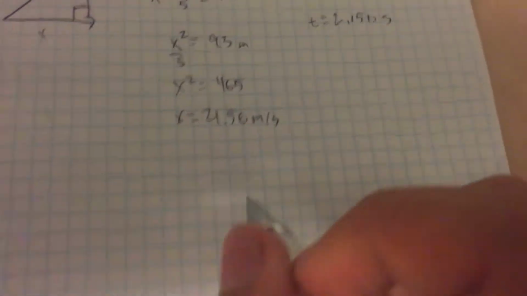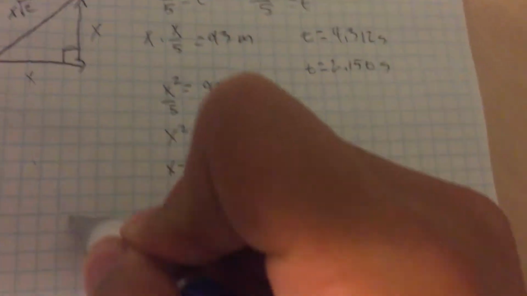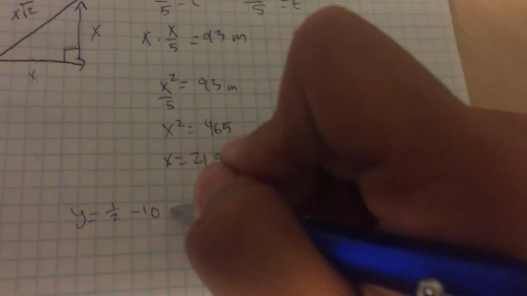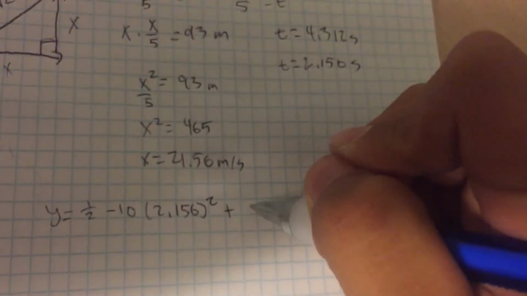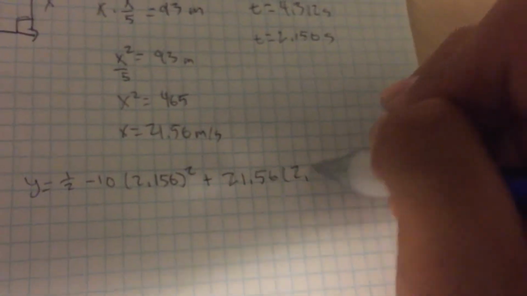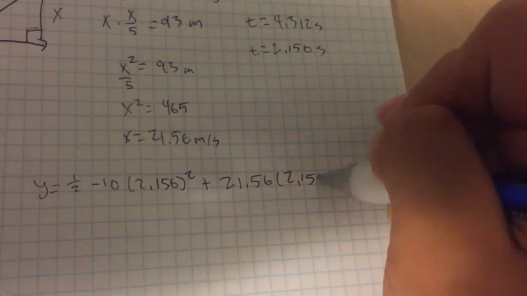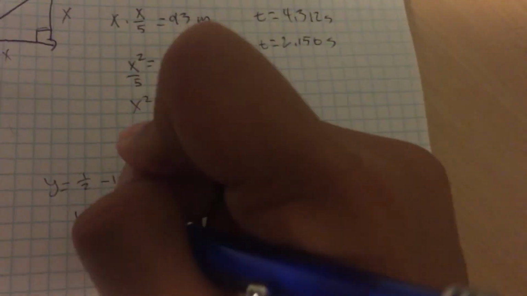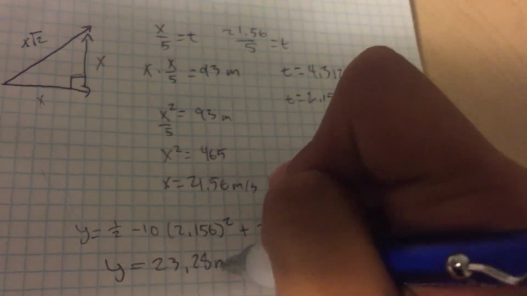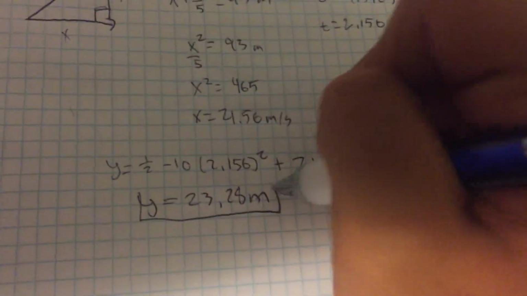And what we can do now is plug this into a position equation. So y equals 1/2 acceleration of gravity, times time, and then plus initial velocity, and then multiplied by time again. And what we end up with is the position at 2.156 seconds is 23.28 meters, which is the maximum height.